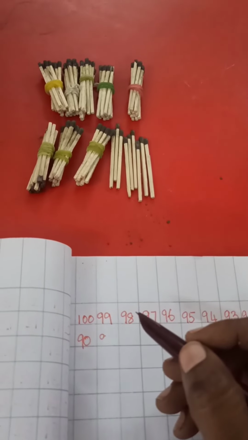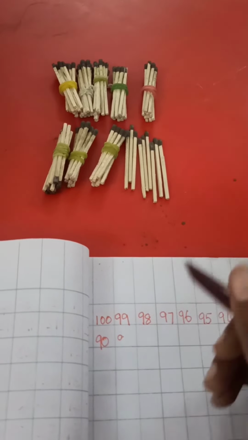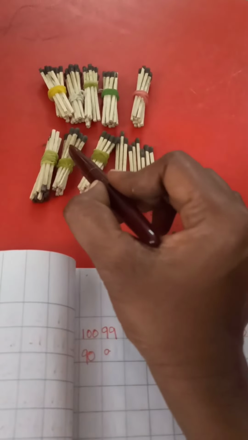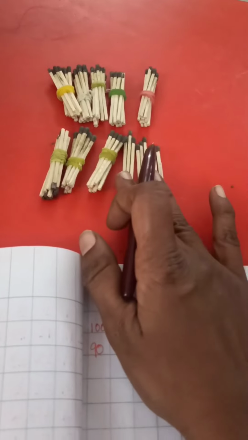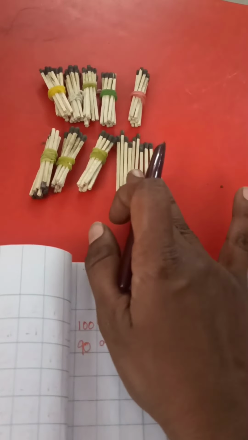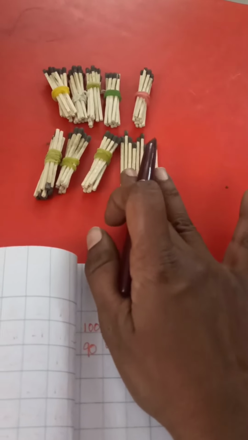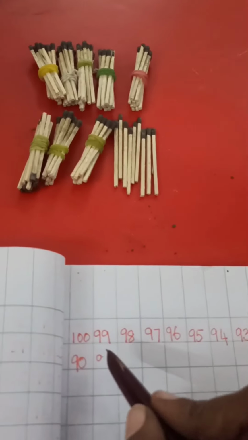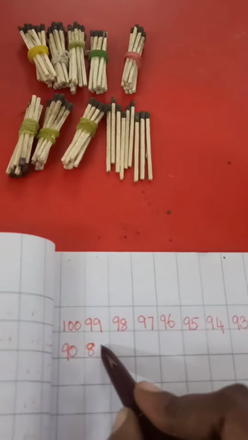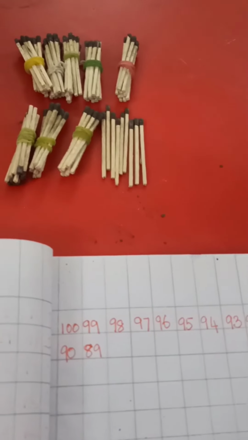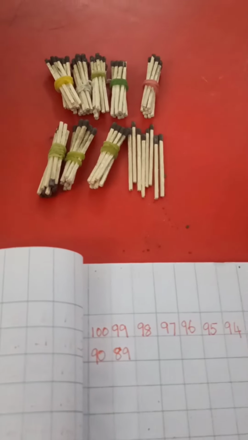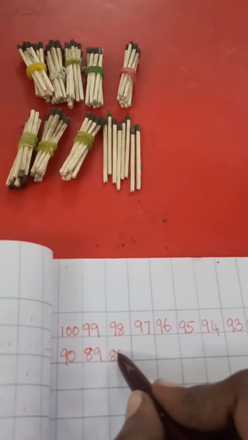Do we have 9 tens? No, isn't it? Count it. 1 ten, 2 tens, 3 tens, 4 tens, 5 tens, 6 tens, 7 tens, 8 tens. We have separated this 9th bundle into 10 ones, and we have removed 1 from this bundle. So we have only 8 bundles and 9 ones, so it makes 89. When I remove one more from this, we have 88.